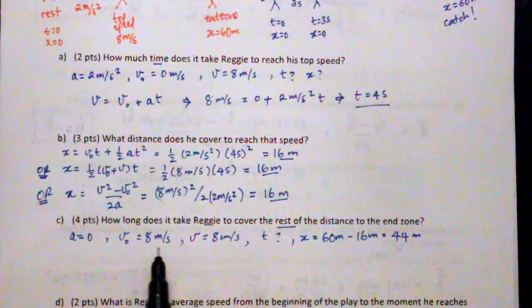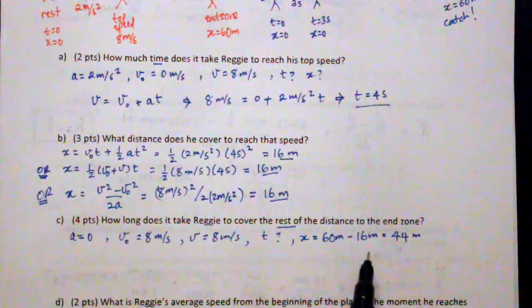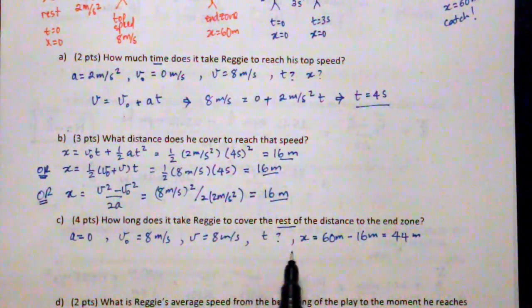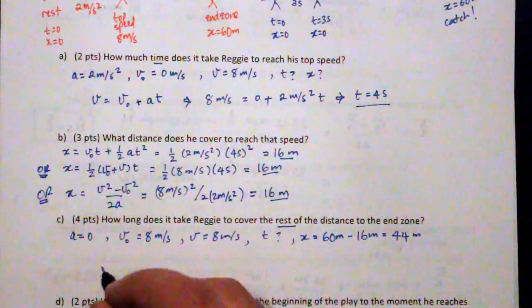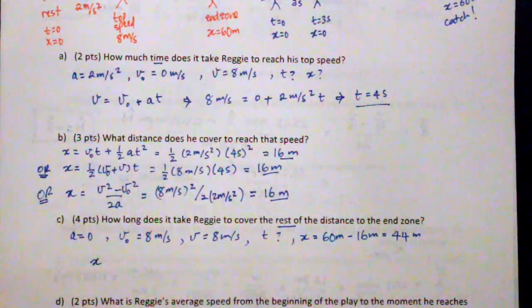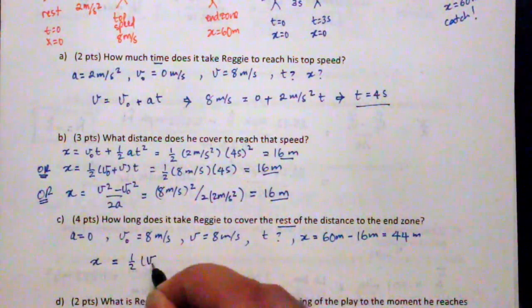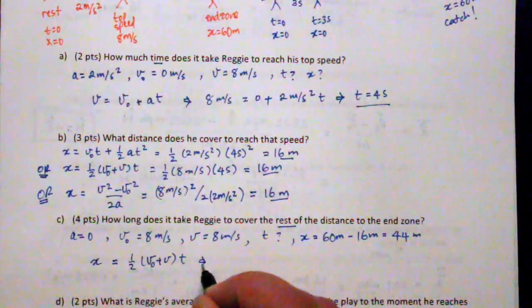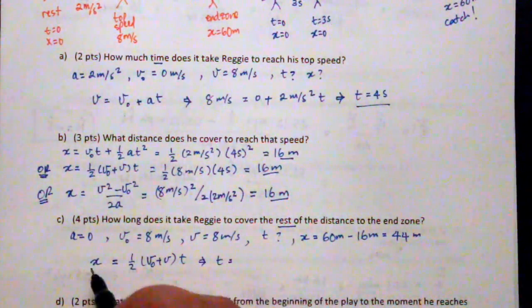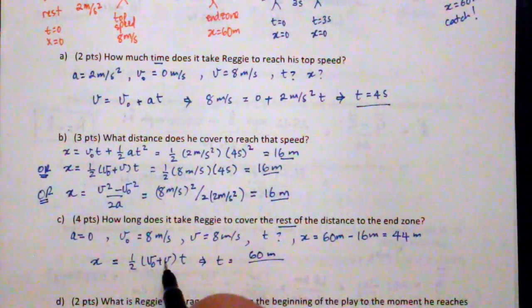And the simplest way, really, I would say, is to use the average velocity, or you know, distance over time is equal to velocity, or something like that. So I would say, for example, x equals half v naught plus v times t. Therefore, t is equal to x, which is 60 meters, divided by the average velocity.